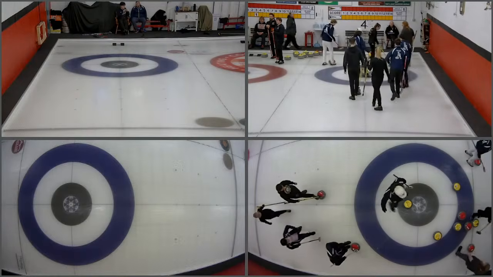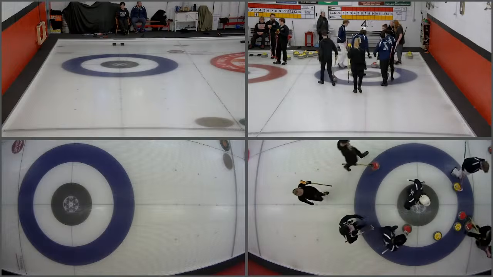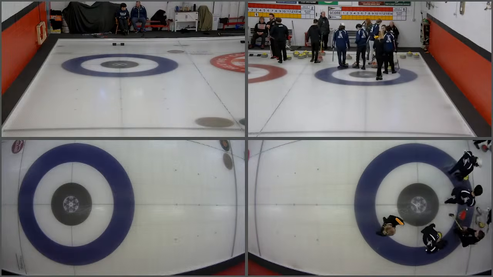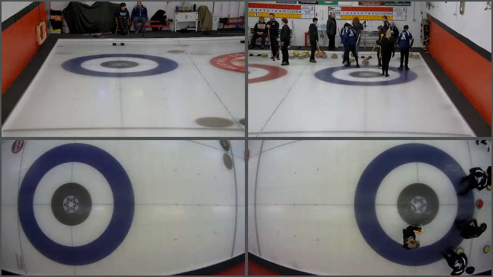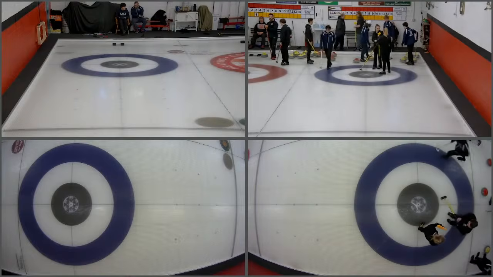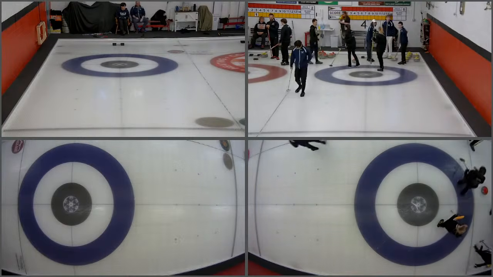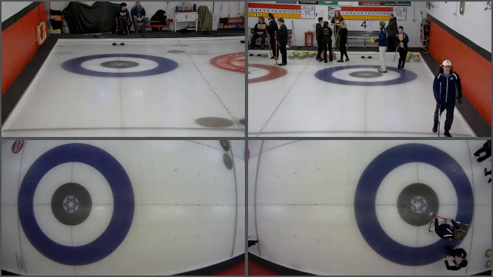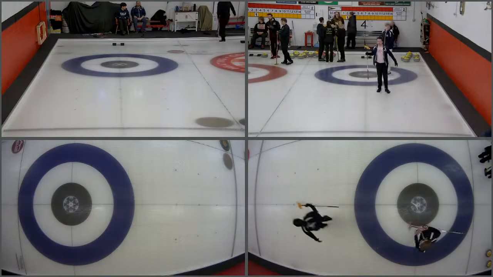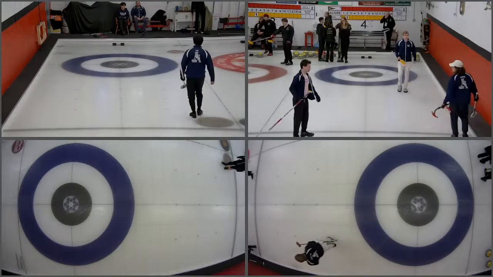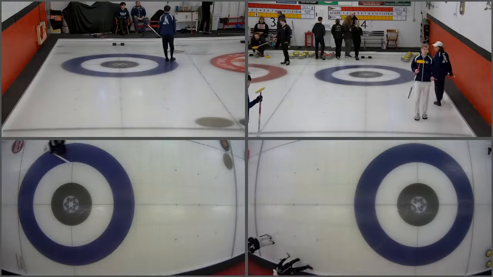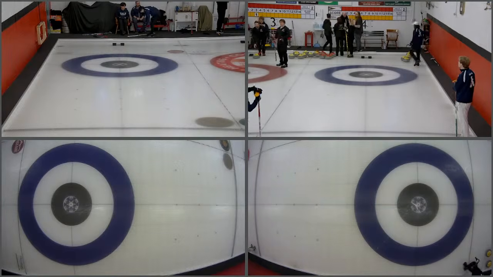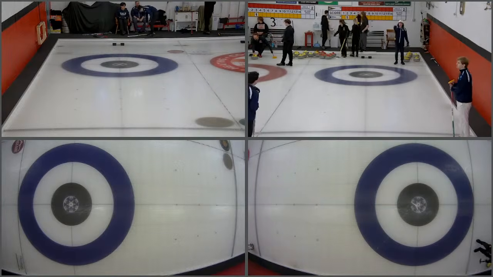It's probably 2 yellow. Indeed, 2 yellow. Okay, so Yale converts on their first attempt with the hammer. Michigan Tech, after the break here, will take hammer in the second end.